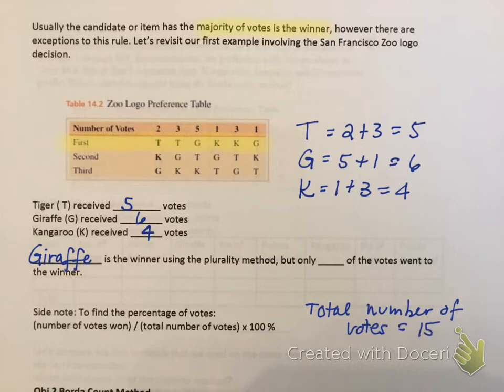And remember that 6 of those committee members voted for Giraffe. So if I divide 6 by 15, we're going to find out that we get 0.4. If I change that decimal to a percent by moving the decimal 2 places to the right, I'm going to see that Giraffe has 40% of the votes.